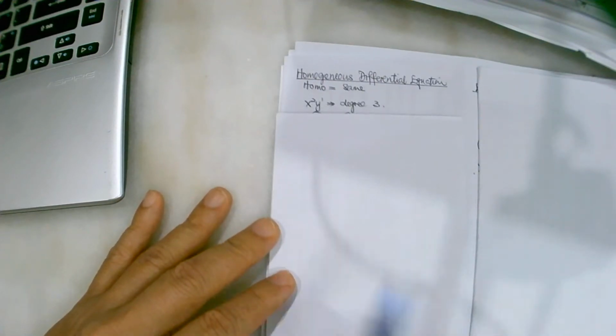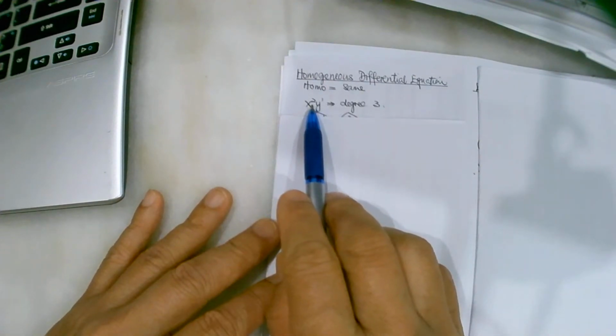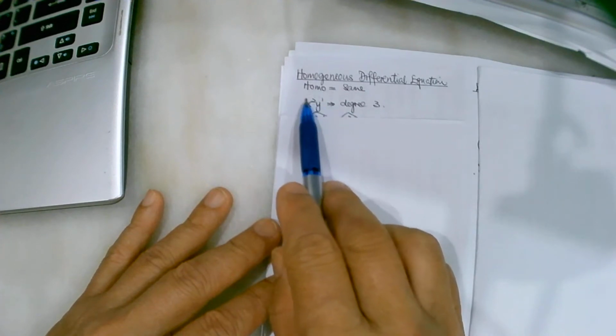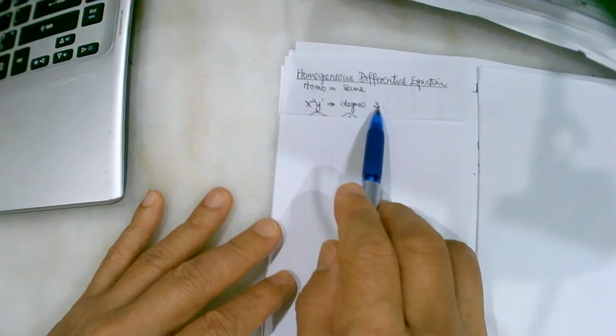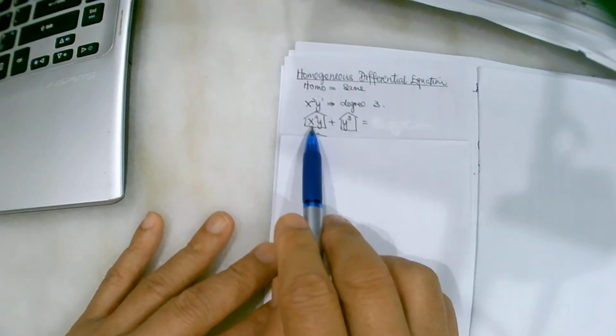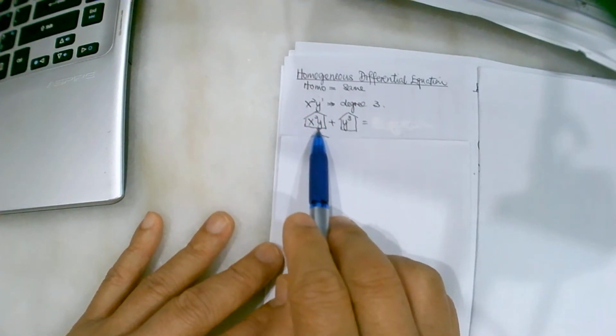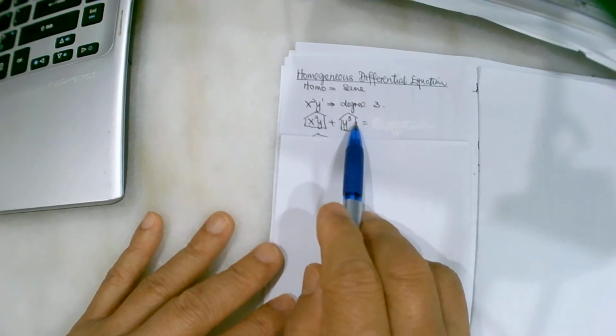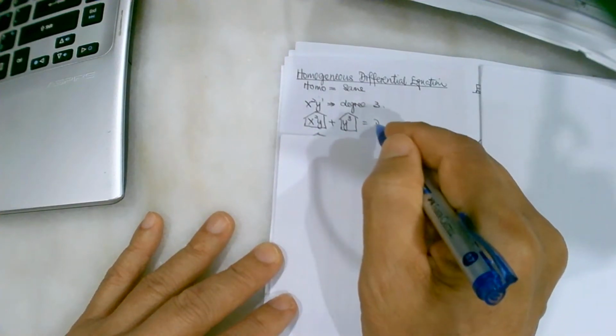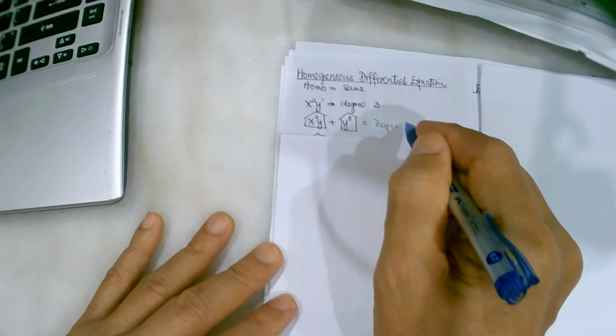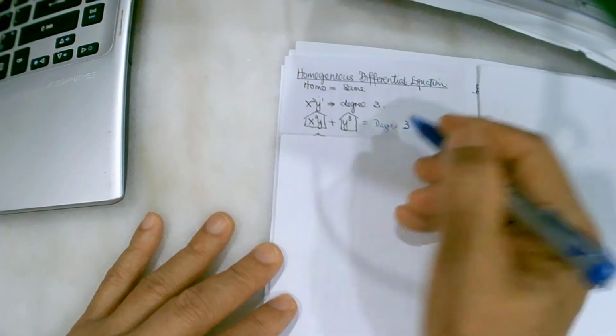Look at this one. X squared, the square here, the degree is 2, and here the degree is 1. That means overall the degree is 3, isn't it? Then how about this one? This is degree 3. This one also degree 3, isn't it? So overall the degree is 3.